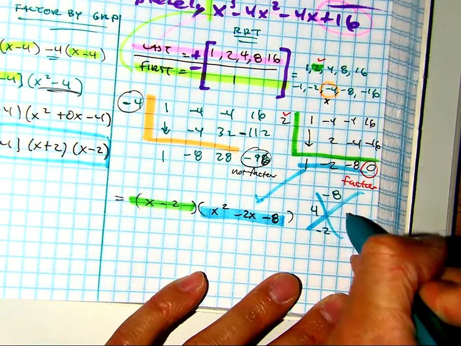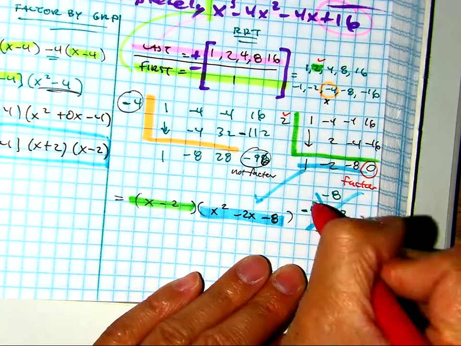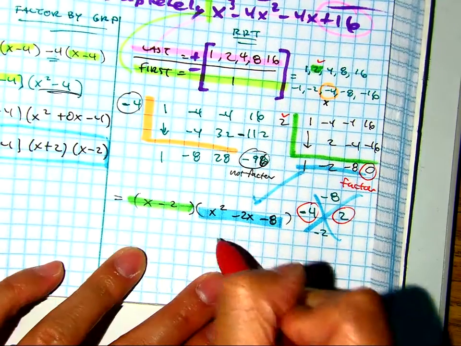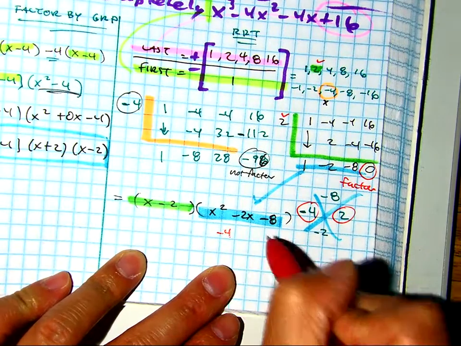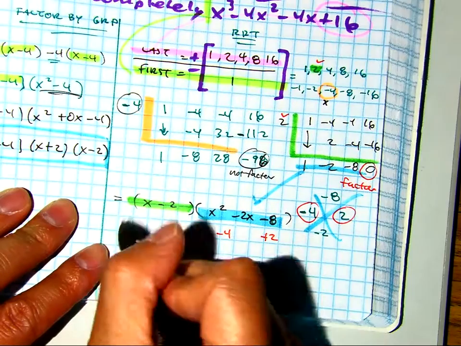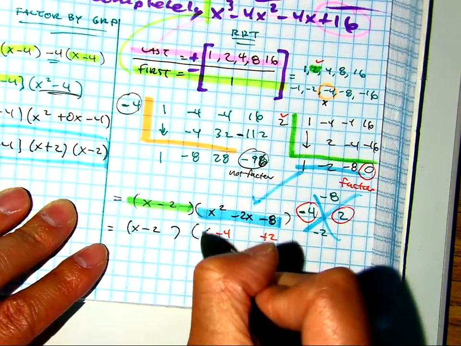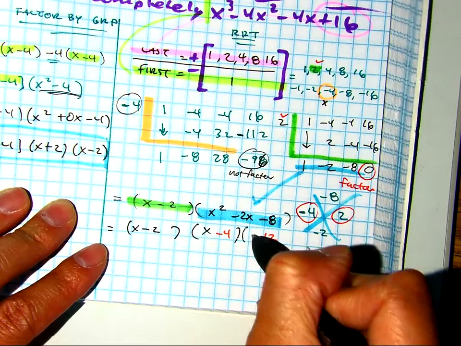And -4, right? So these are going to become my x minus 4, x plus 2. From here, right? So my answer is x minus 2, x minus 4, x plus 2.